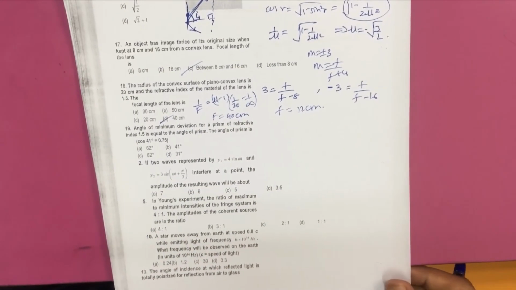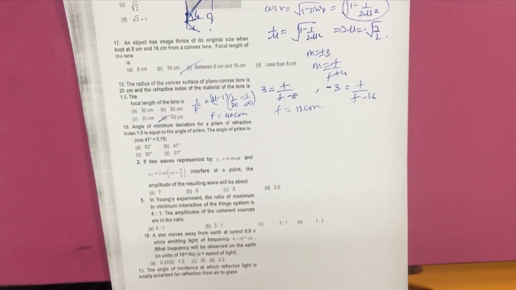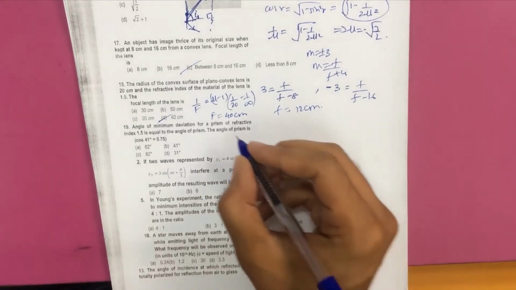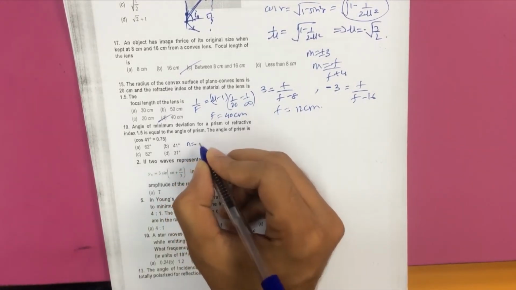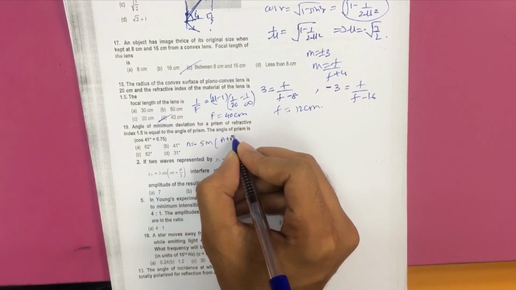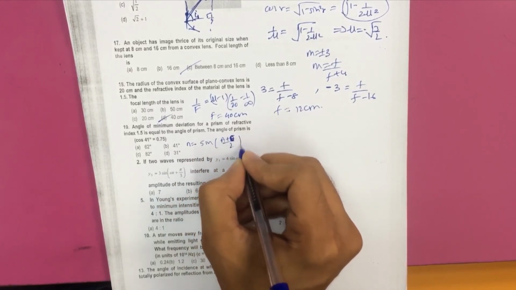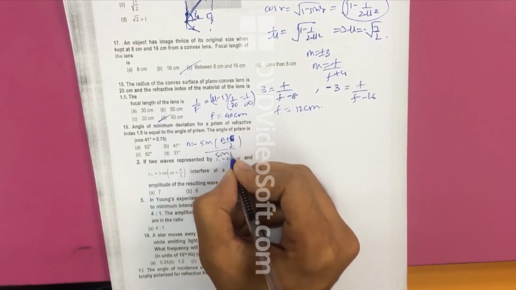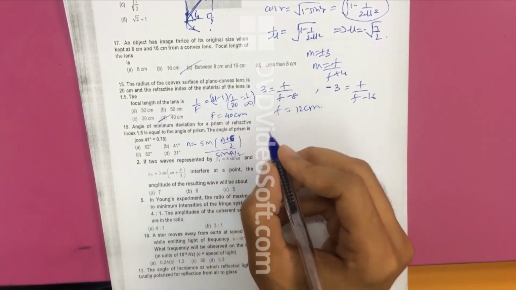The angle of minimum deviation for a prism of refractive index 1.5 is equal to the angle of prism. We need to find the angle of prism. By the prism formula, the refractive index equals sine of (A plus delta) by 2, where delta is the angle of deviation, divided by sine A by 2.